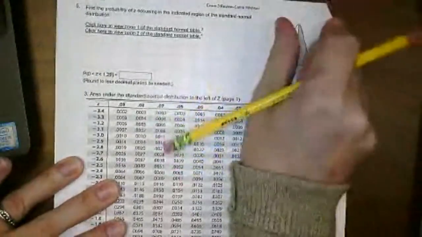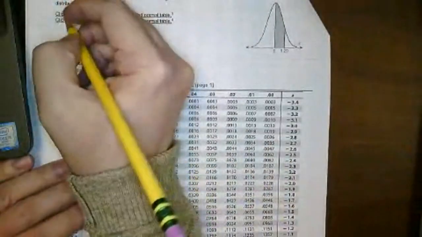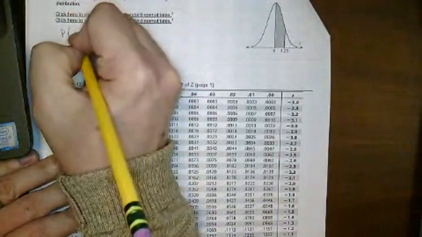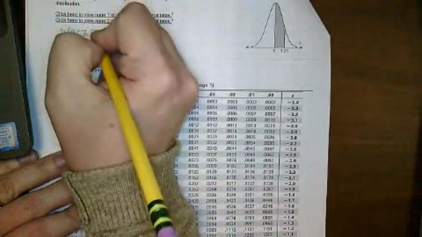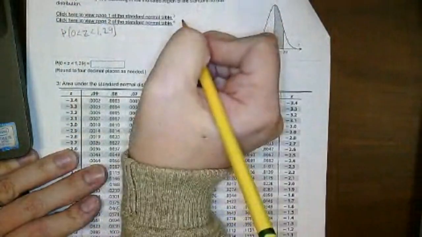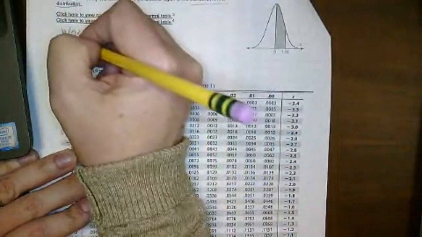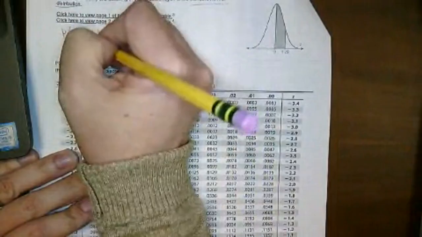Okay, moving on to number 5. Find the probability of Z occurring in the indicated region. So we want the probability that Z is between 0 and 1.29. So this is a standard normal distribution again, so I'm going to do normal CDF.